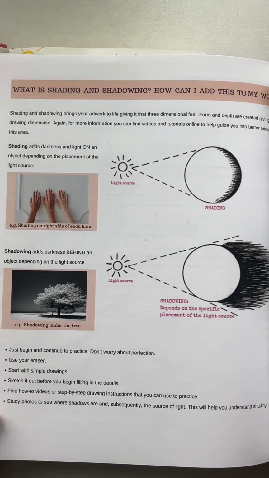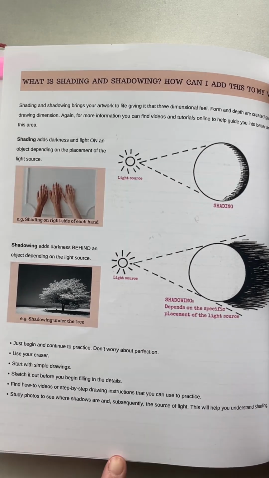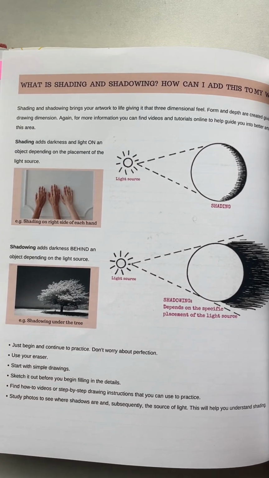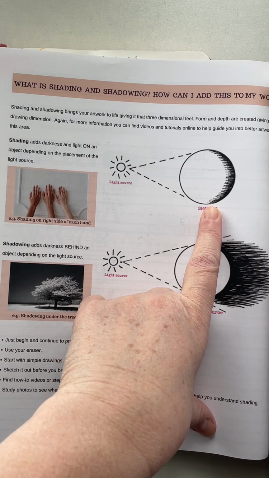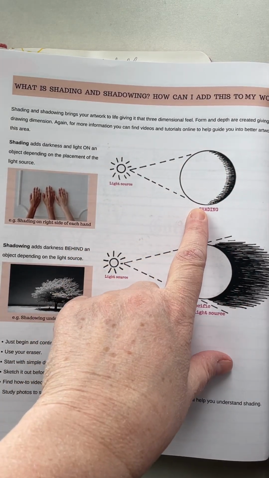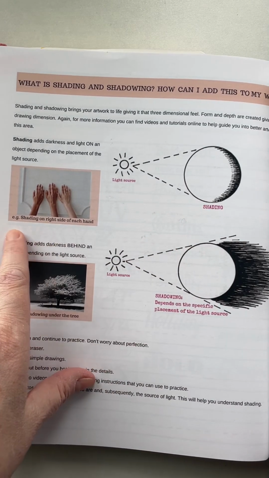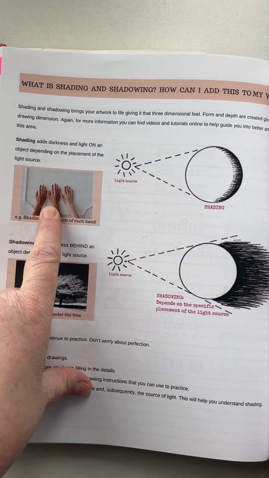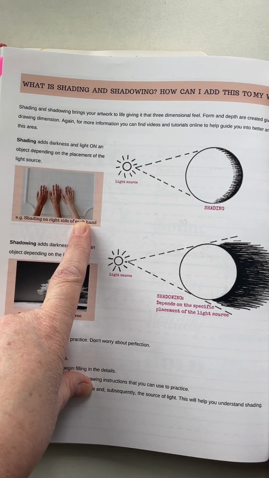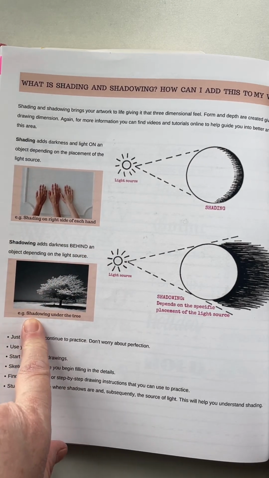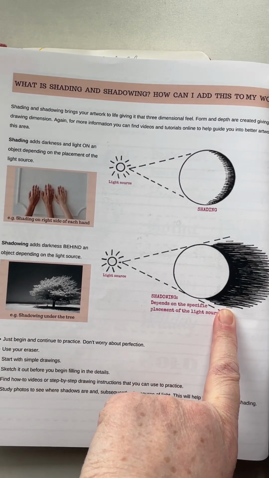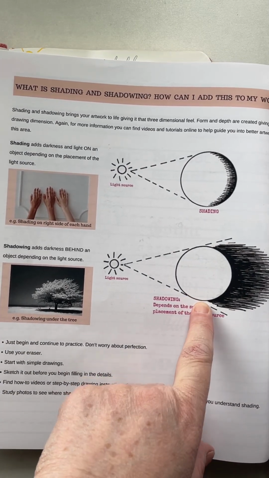In my book, I discuss how shading and shadowing can add depth to your artwork. So shading, you can see, adds a darkness to the object. So it's on the object, just like on these hands, there is shading on the right side of each of these hands because of where the light source is. Shadowing puts the darkness on a different object behind this object.